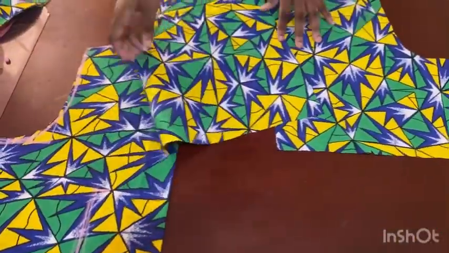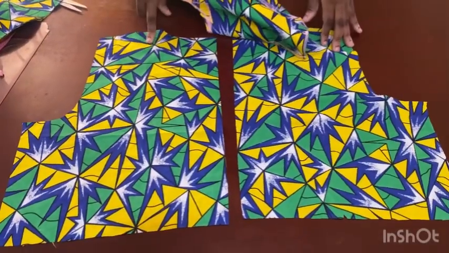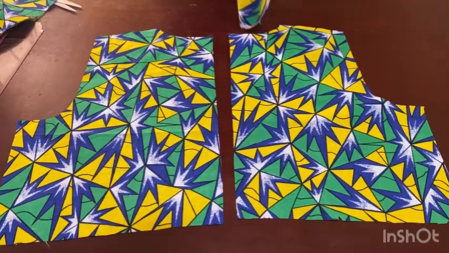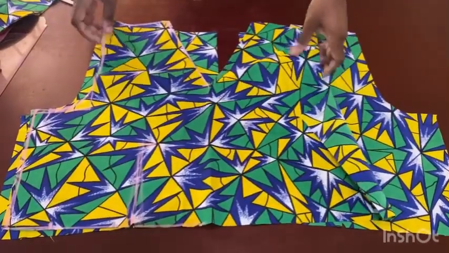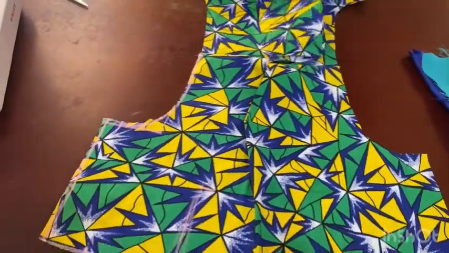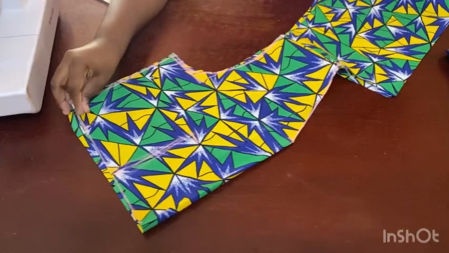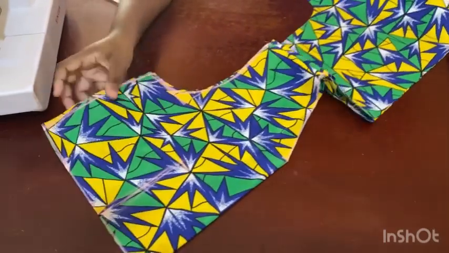You can go ahead at this point and trace out your lining for it. I'm going to just take mine the way it is now, the 2 back panels, and then I'm going to join it shoulder to shoulder. So I'm going to join this shoulder here, join this shoulder here, and then we'll come back together. So I'm going to just go ahead, fold it into 2 like this now. Fold it back into 2, because we're about to trace the neckline.